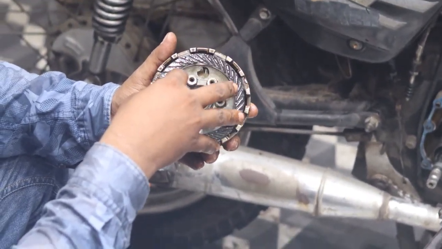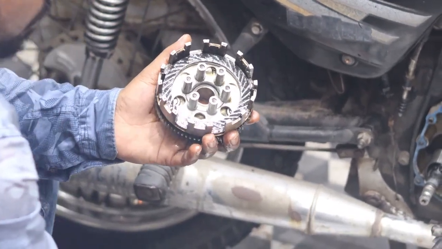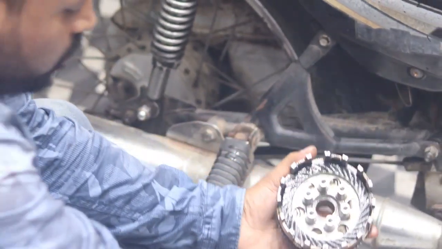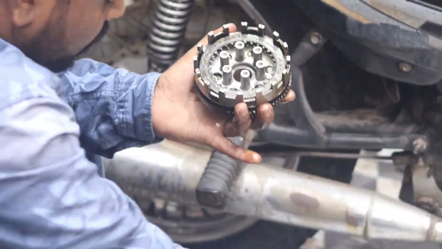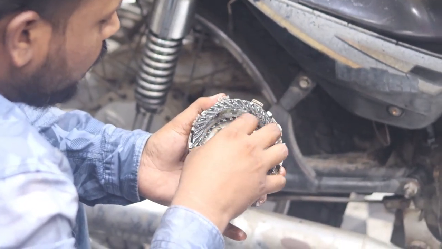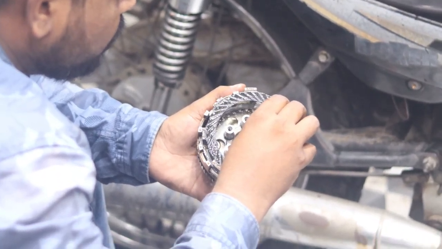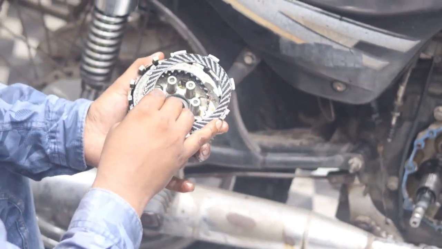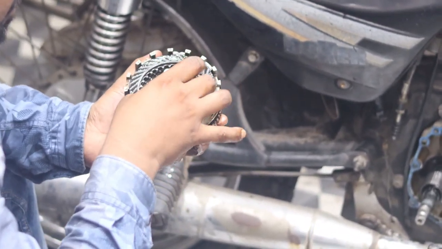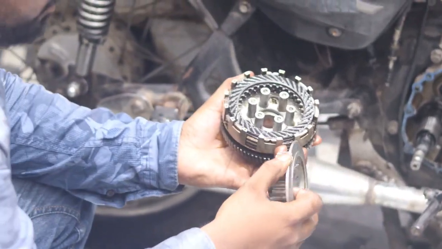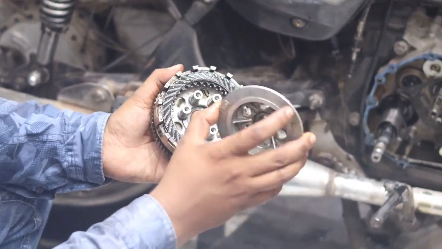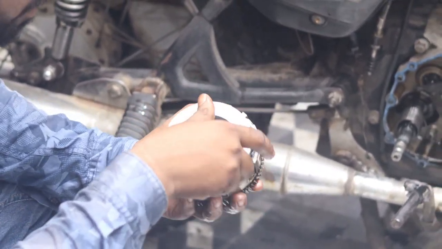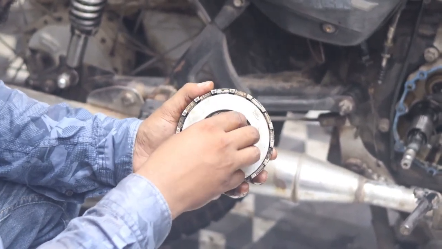First of all, we put the clutch plate, then the pressure plate, again a clutch plate, then the pressure plate, then the clutch plate again, and then these are the splines which are connected to the input of the gearbox. Like this it is connected.